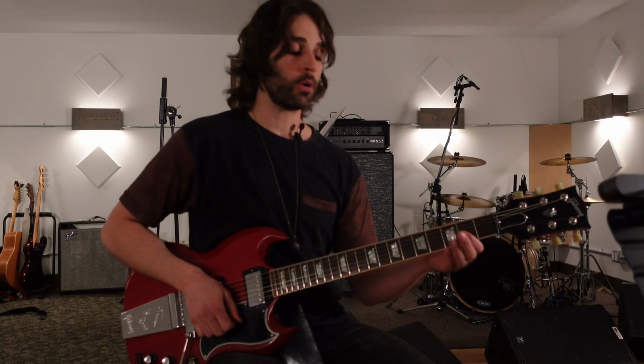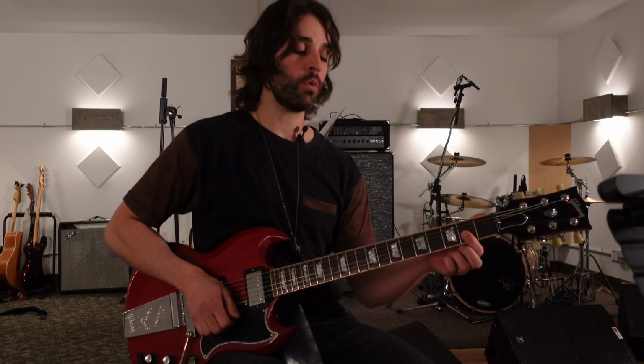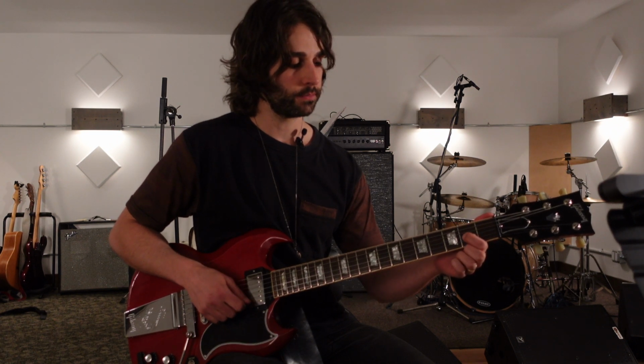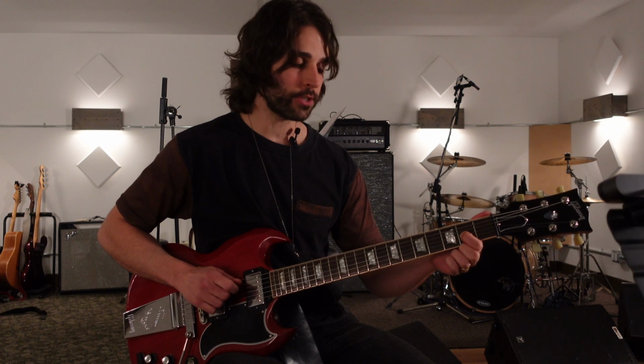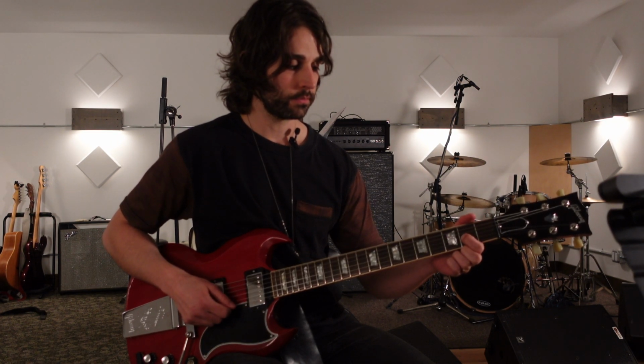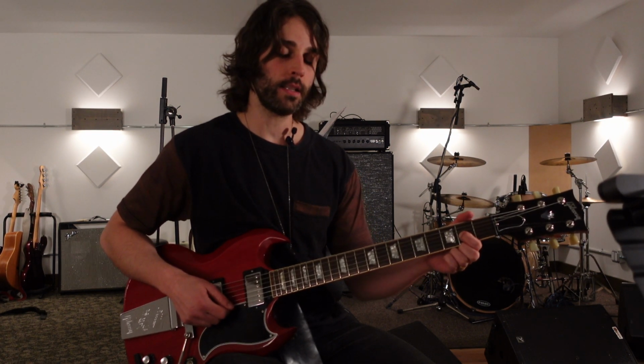So open string power chords are great. We can actually go one more down as well and do a D power chord. And it actually sounds really good when you throw that A string in there. Okay, that would technically be a D power chord with an A in the bass. That's where you see those slash chords, so it would be like a D/A.